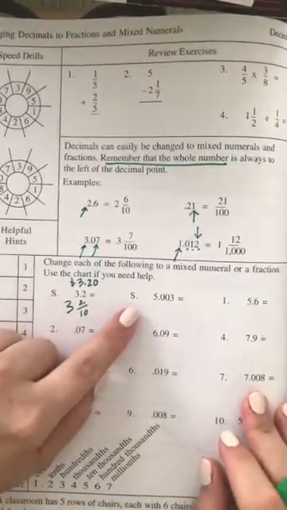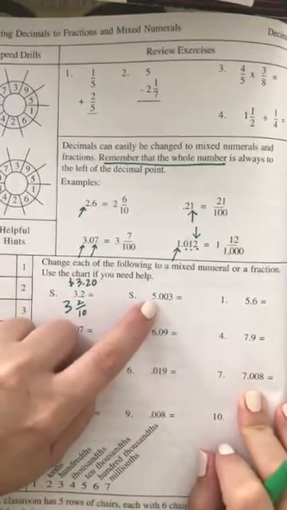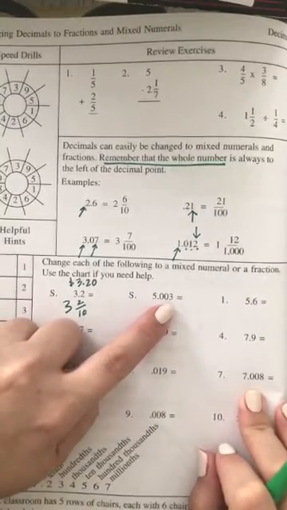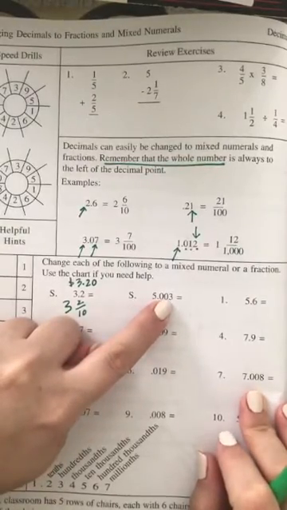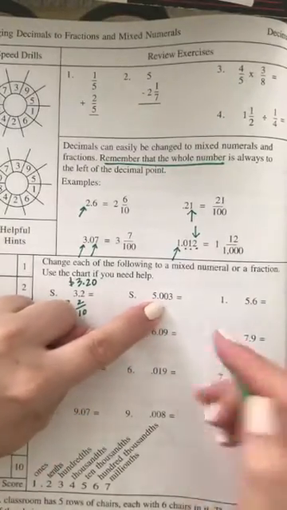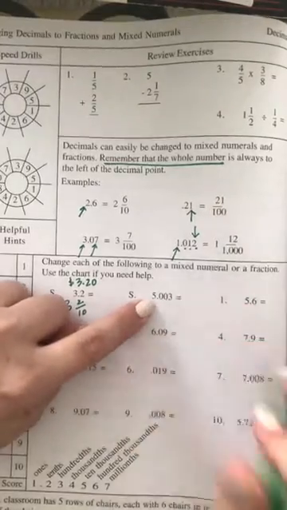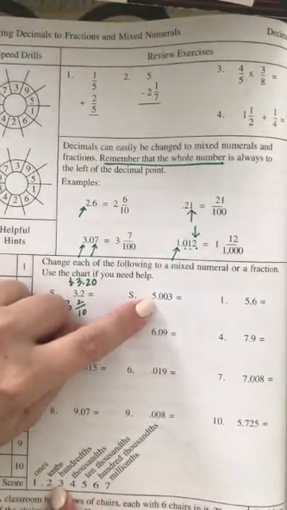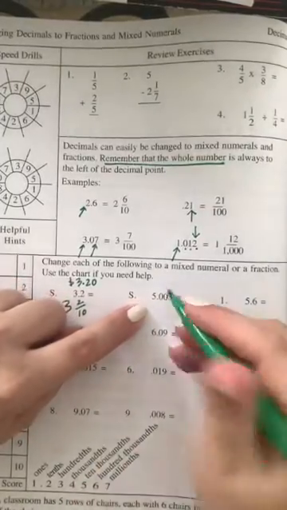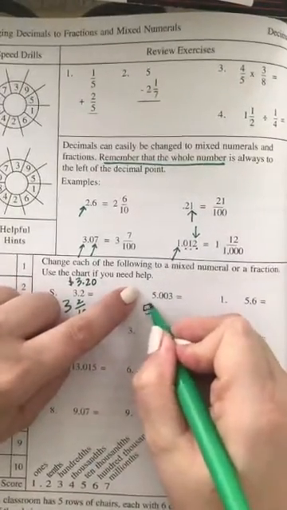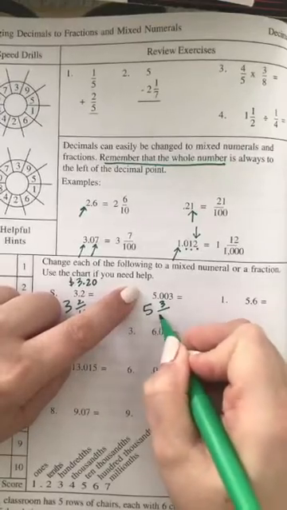Here for our second sample, we have 5.003, or 5 and 3 thousandths. Why? Because 3 is in the thousandths place. 1, 2, 3 thousandths. So we would have our whole number 5 and then 3 over 1,000.